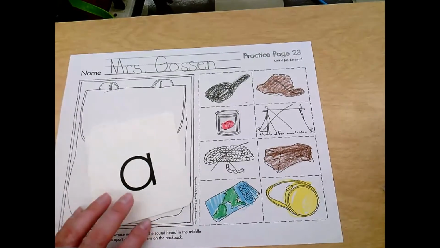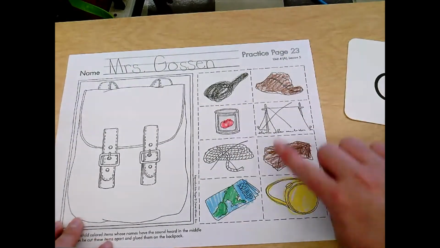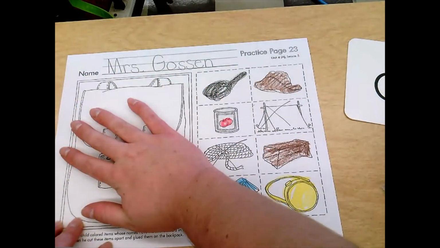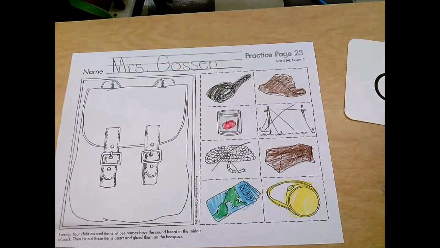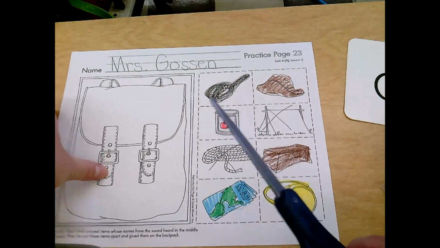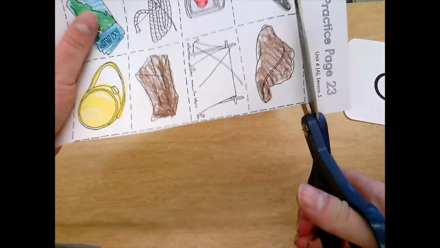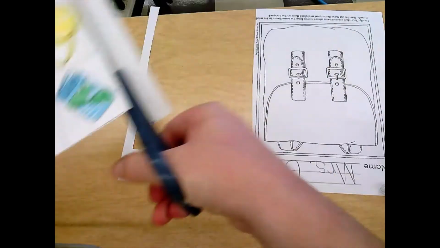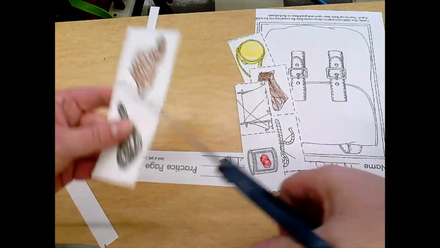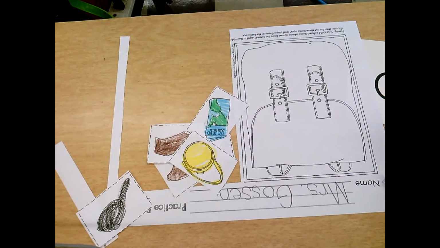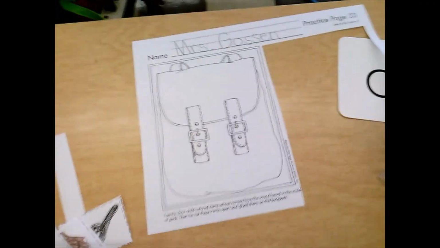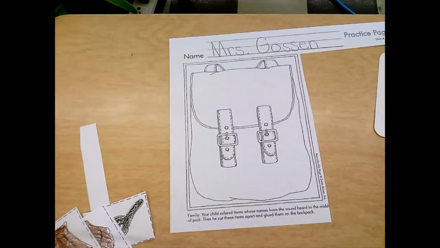Now the idea is that if we colored it, we're going to glue it onto Alf's backpack, okay, another A, so that he can take it along on one of his adventures. So right now, you can cut. After we cut, ooh, I keep bumping my camera.